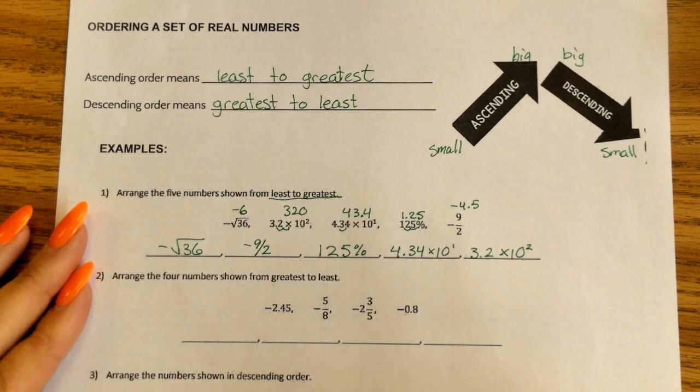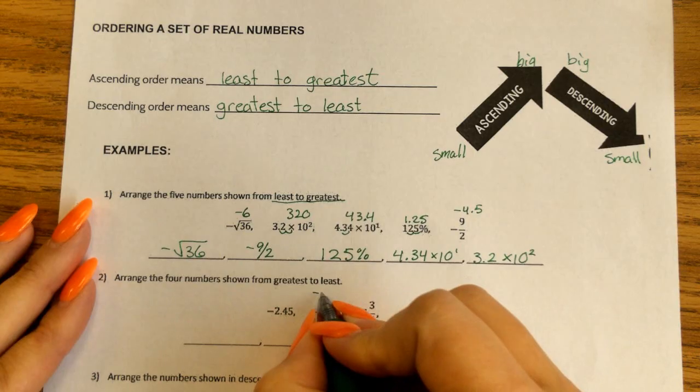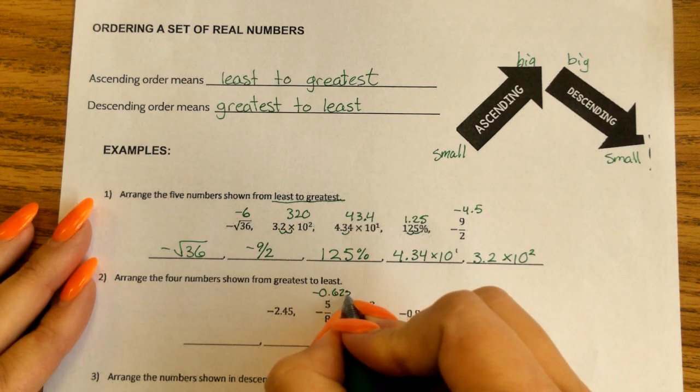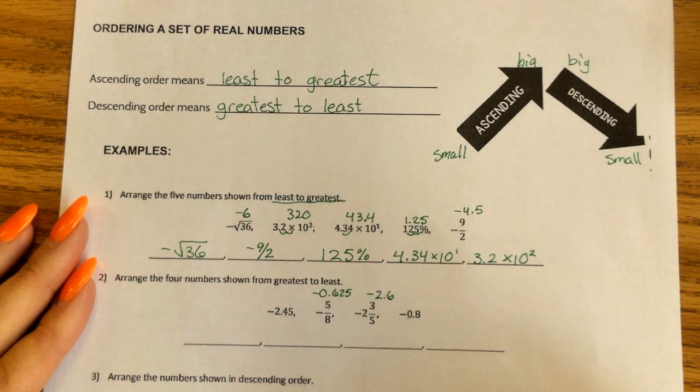Two more. Let's get everything to decimals. This is already a decimal. This is negative 0.625. This is negative 2.6. And we've already got a decimal here.